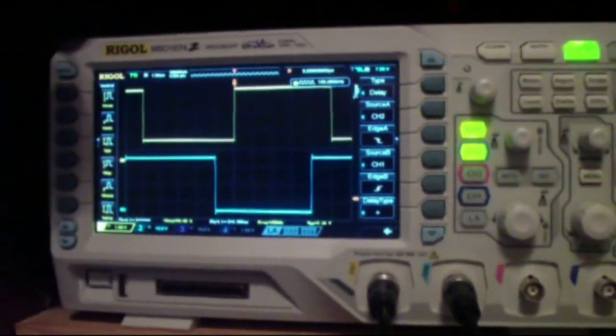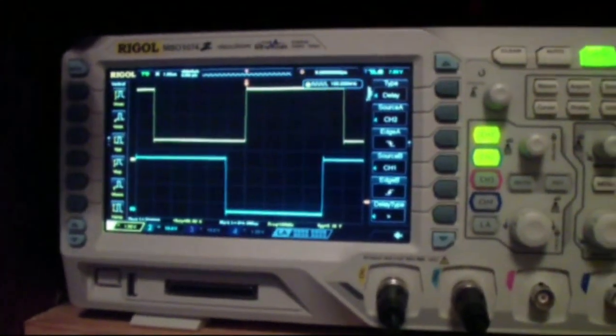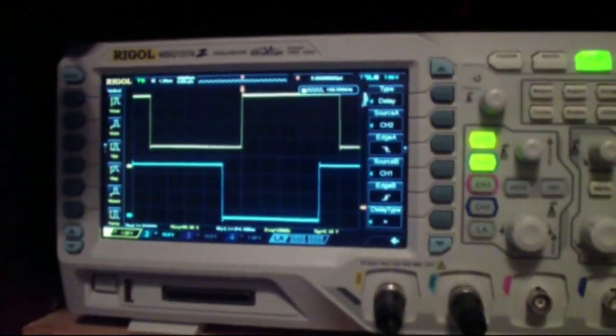It's a useful feature, and particularly where you're looking at bus timings and you need to trigger on an anomaly, I think it would be a very useful feature. Once again, it's the delay trigger on the Rigol.